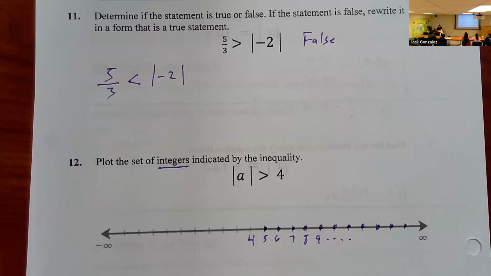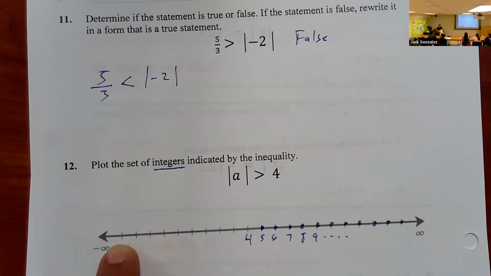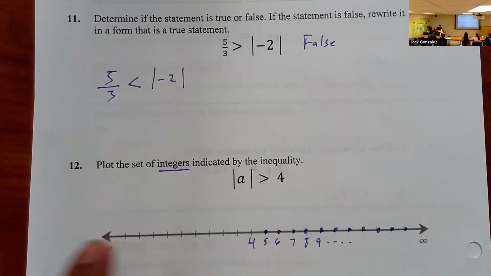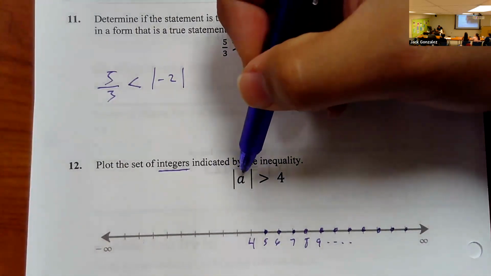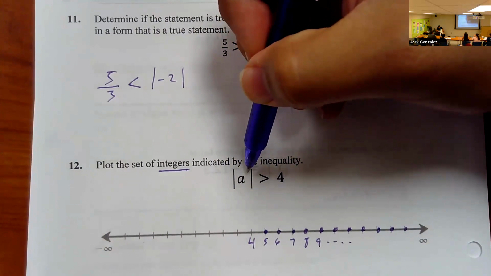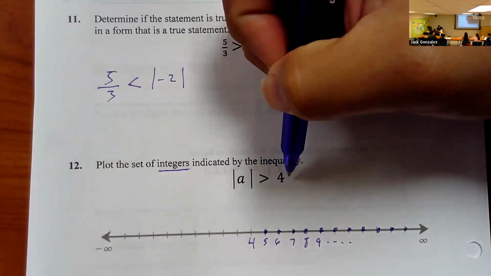You'd have the same stuff over here, right? The negatives would be cool. For example, if you plug in -5, 4 would still be smaller.